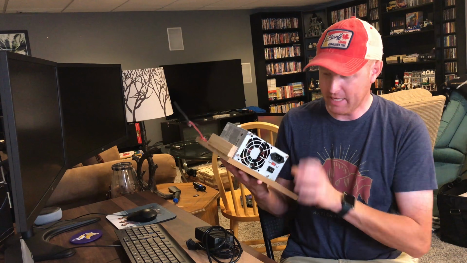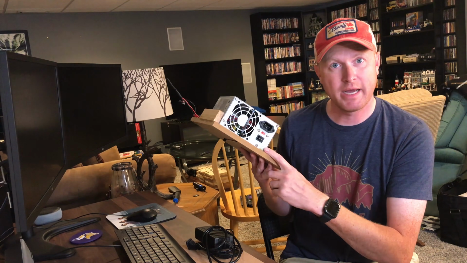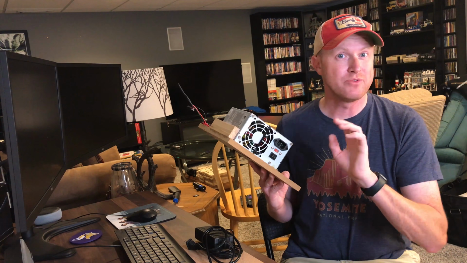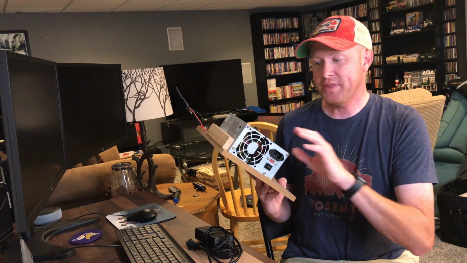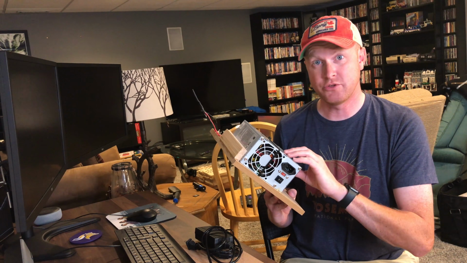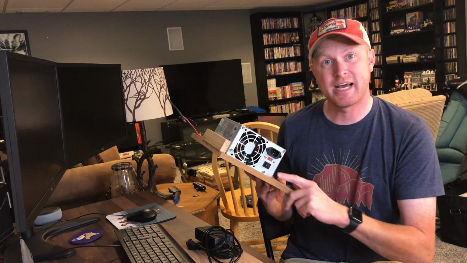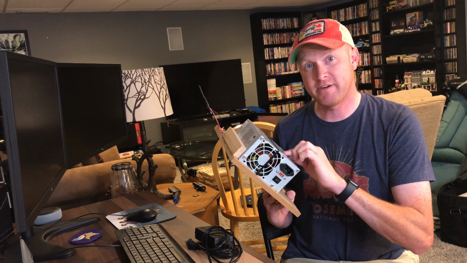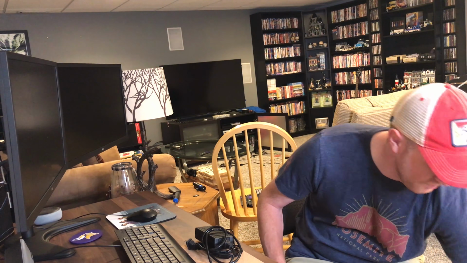If you end up using one of these computer power supplies like me, you may have noticed that mine has an on-off switch on the power supply. Some of them do not have that on there. But the one thing with these power supplies is these are designed to work with a motherboard connected to them. So just by turning on this on-off switch, it will not turn on the power supply itself. So the one thing we're going to have to do is modify the power supply a little bit, which is done pretty easily.